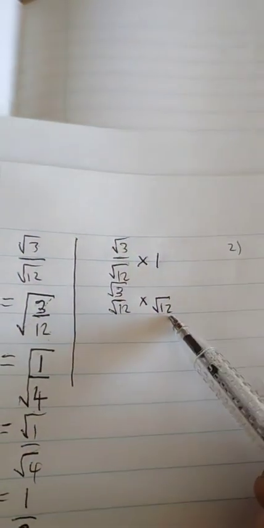So one may decide to multiply by the special form of 1. So they say the square root of 3 over the square root of 12. Let us multiply in the denominator by the same square root of 12, and they do the same in the numerator.